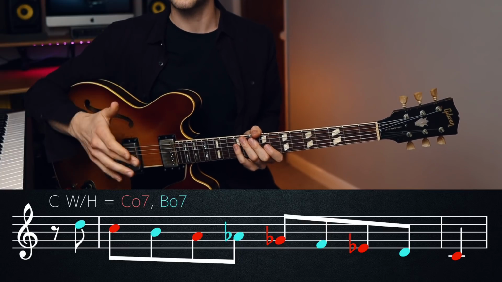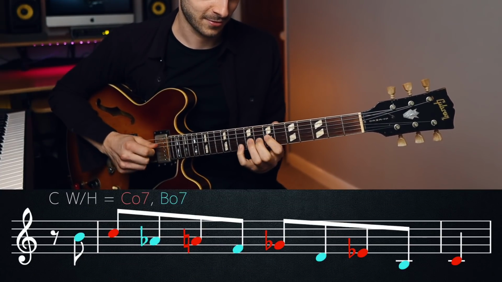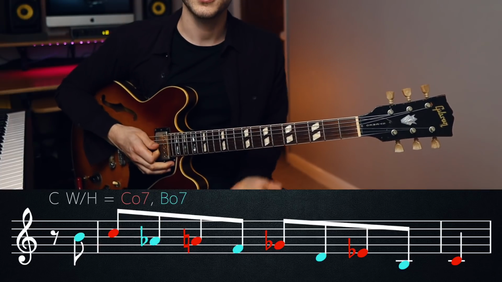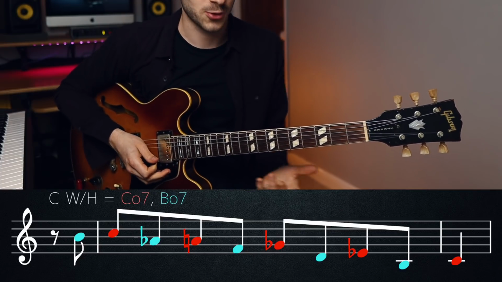This is where we need to be careful in terms of phrasing. So really, when descending, it's kind of better to play it like this. This way, we're still approaching each chord tone with a chromatic from below, or a diatonic chromatic from below, while we descend through the global sound of this scale.